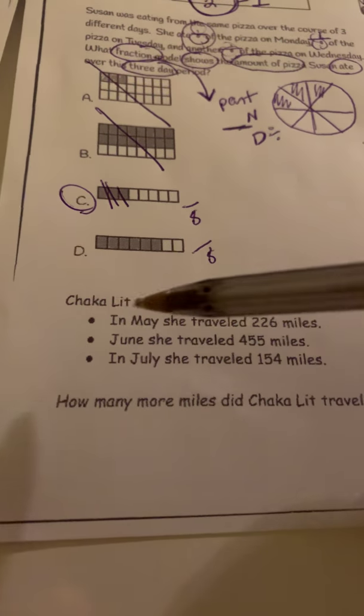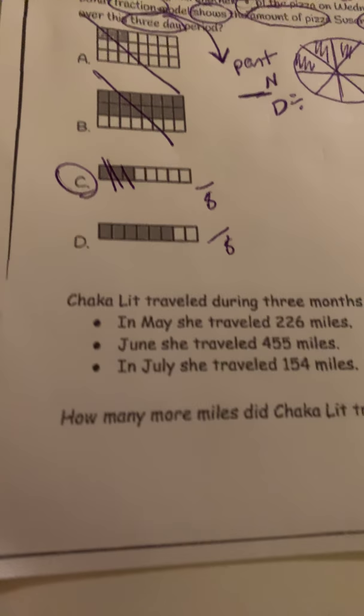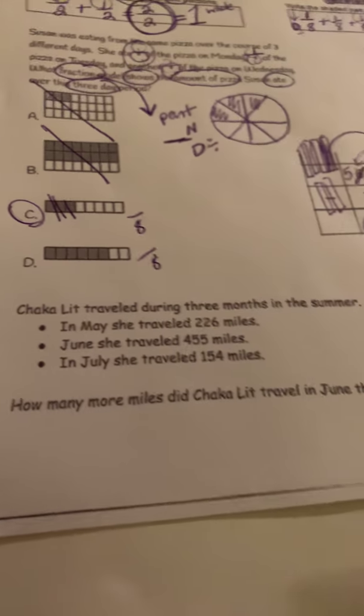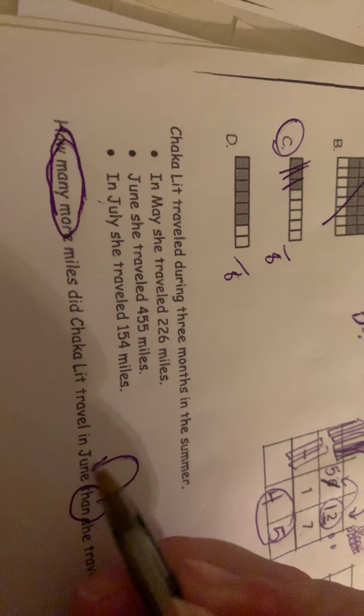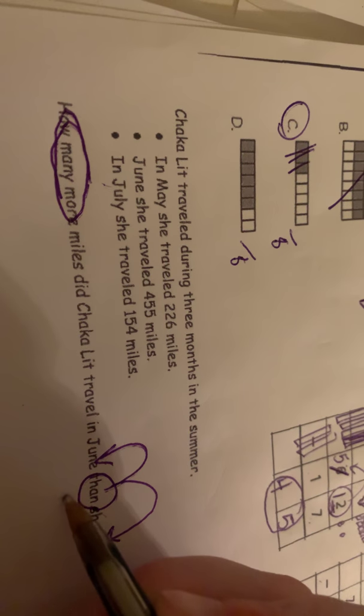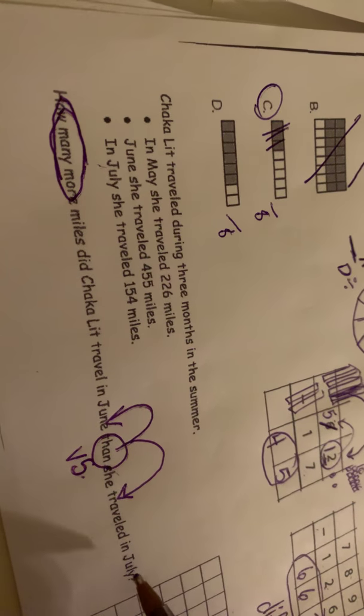All right, and then this last one. Girls, read us about, and by the way, when they give you names that you can't say, just call them Chaka or CL. CL traveled 3 months. She traveled that many in May, June, July. All right, boys, read the question. There are 4 words that are screaming at me what to do. Do y'all know what 4 words I want? Not how many more miles, but I will say how many more than. How many more are here than here? Versus how many more are in June than July?